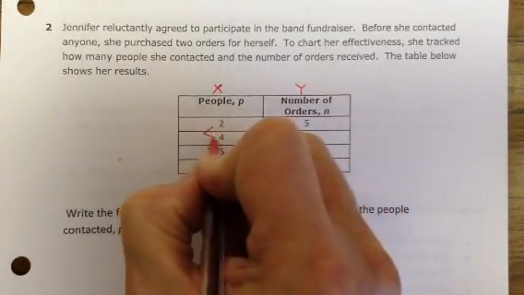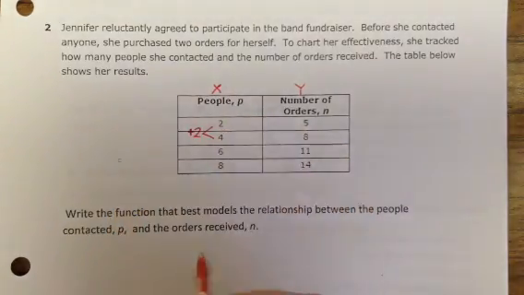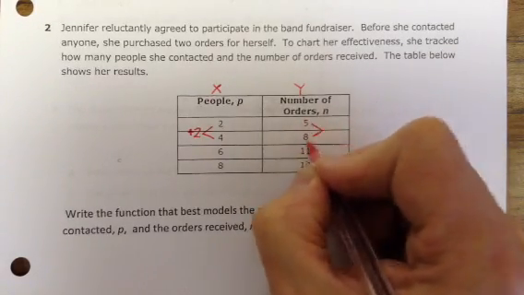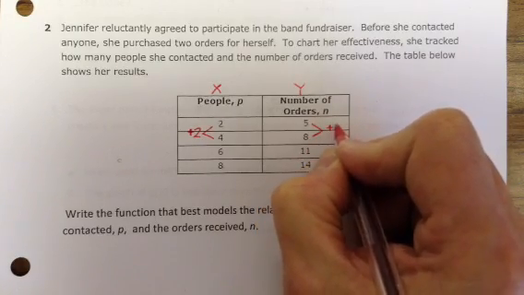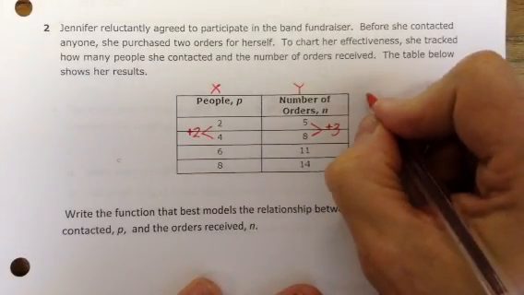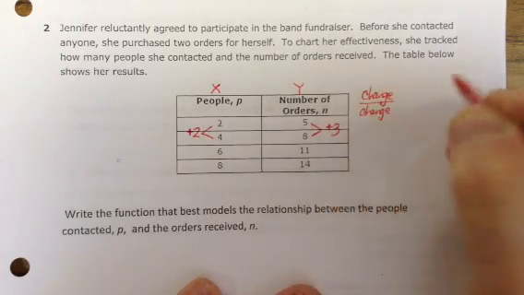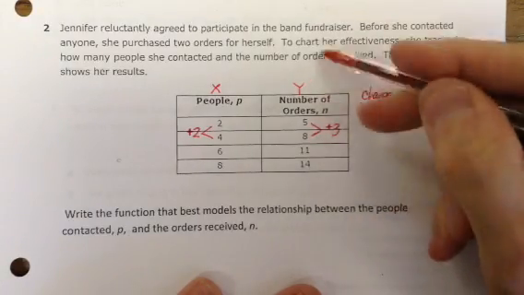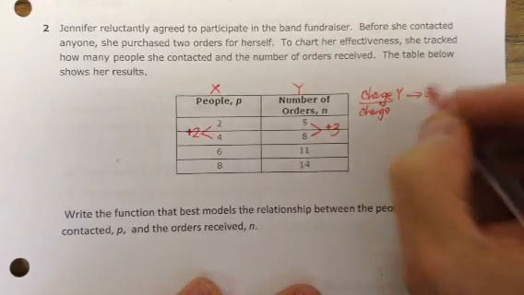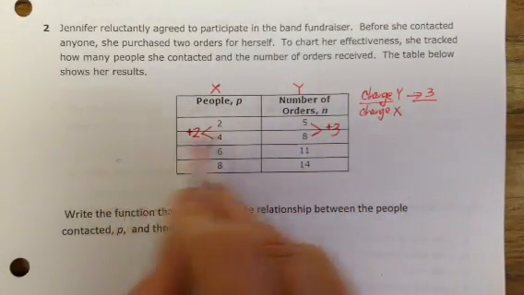So if we take a look at the rate of change from here to here, to go from 2 to 4, that's an addition of 2. Well, let's look over here. What happened to my orders during that change? It went from 5 to 8, so that is a change of 3. Now, if I look at the change in X and change in Y in the form of rise over run, remember we rise on the y-axis. So my change in y is going to be 3. That's my rise. And my change in x goes along the x-axis. That would be my run.